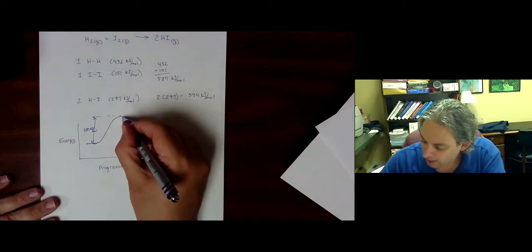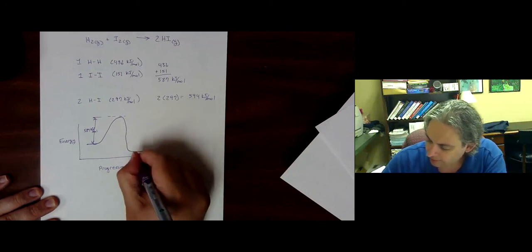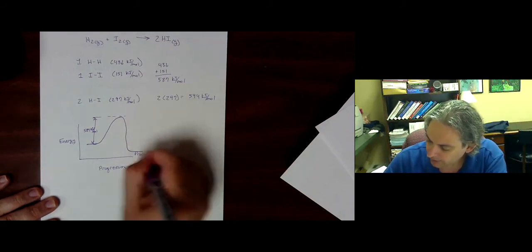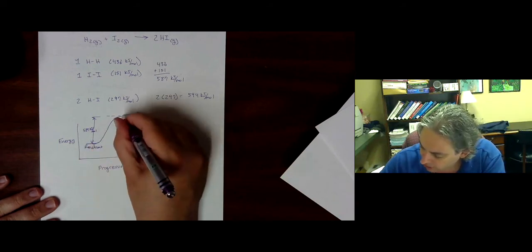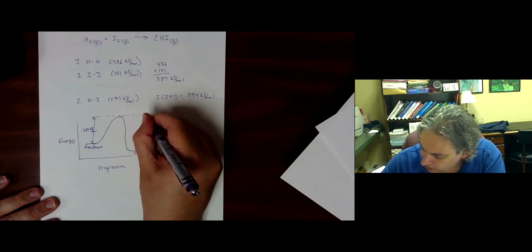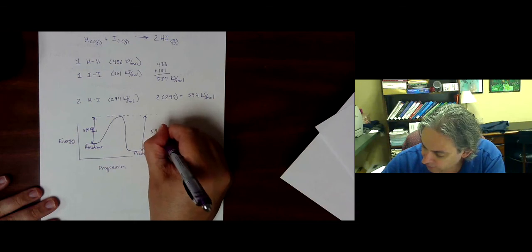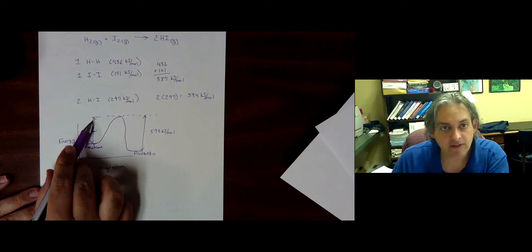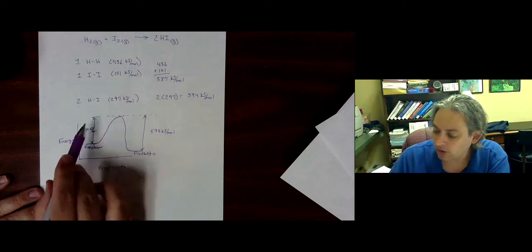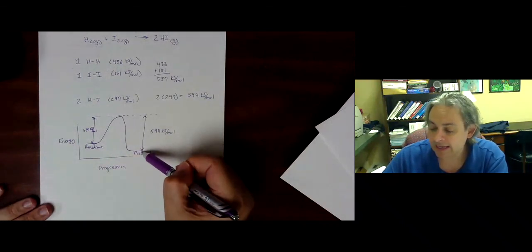So that means our products are going to be a little bit further down. And so this is our products that have formed. This was our reactants that we started off with. And so if we look at this difference right here, that difference is 594 kilojoules per mole. And so it required 587 kilojoules per mole for the bonds to break, and then when the bonds formed, it released 594 kilojoules per mole.